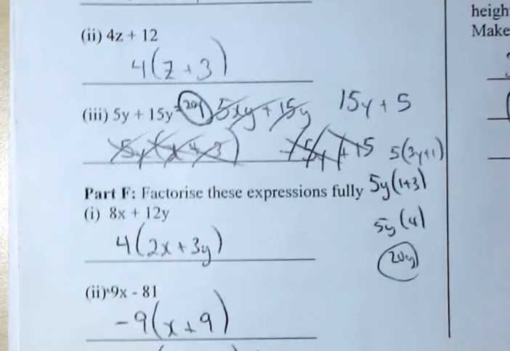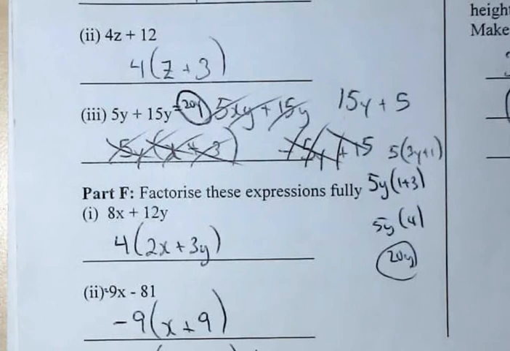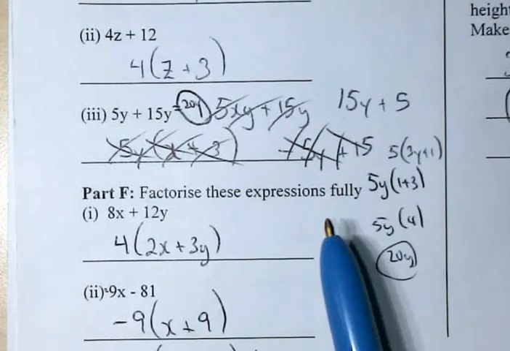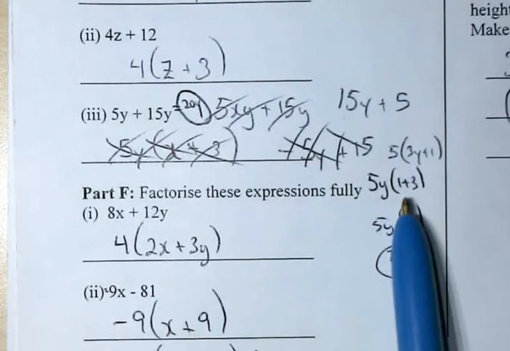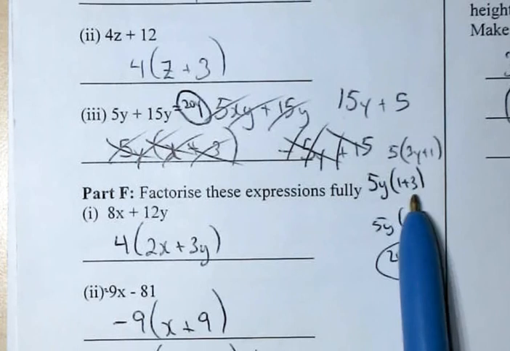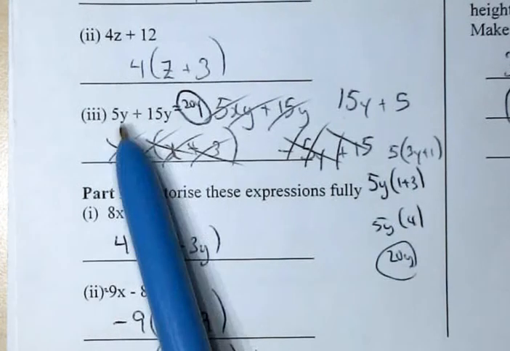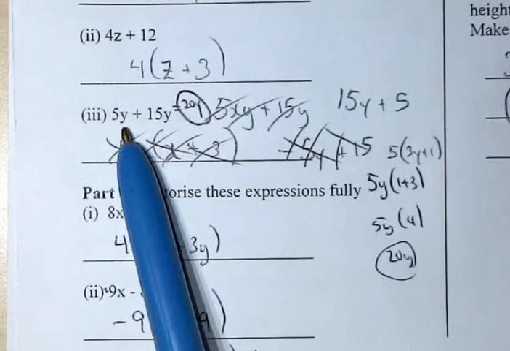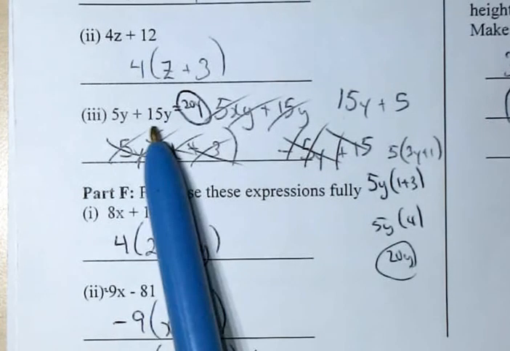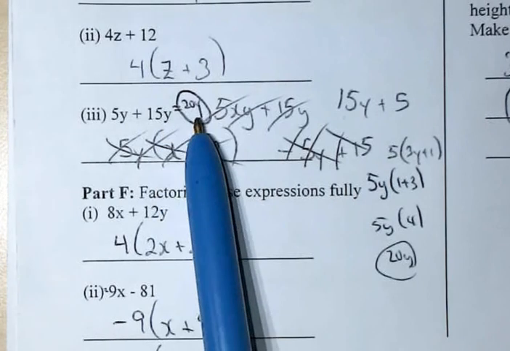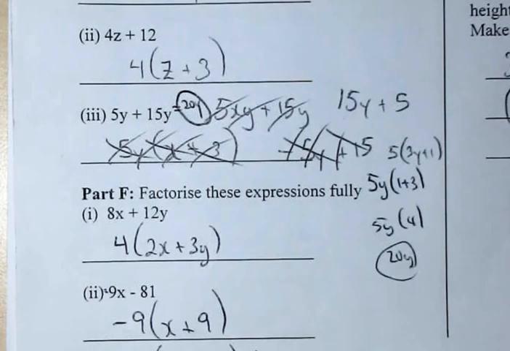Tori? I did 5 and then bracket y plus 3y. No need for that last y. If you did factor out a 5y from each part, you'd have 5y times 1 plus 3. 1 plus 3 is 4, and 5y times 4 is 20y. Or you could just look at these and go, wait a minute, they're like terms. I've got 5y's and then 15y's. Those add to 20y. So keep a lookout for one like that tomorrow. Any more questions on that one, please?